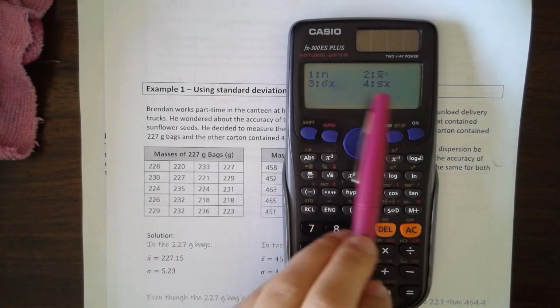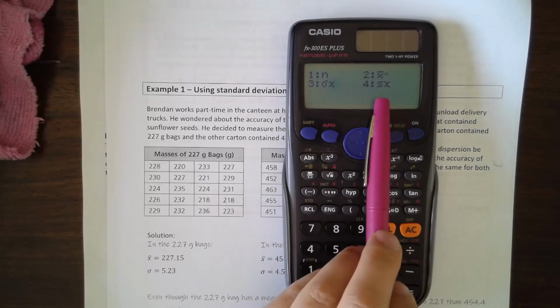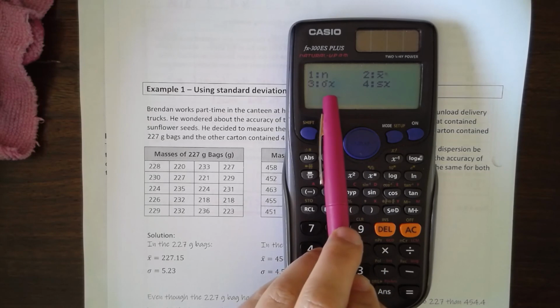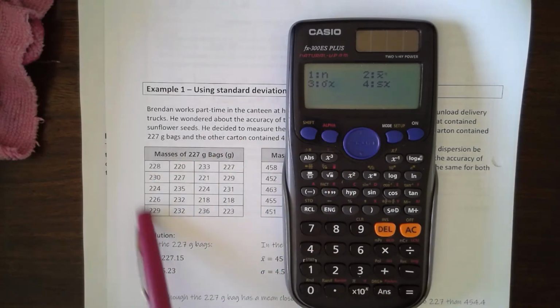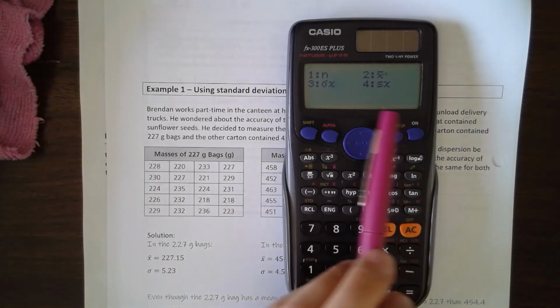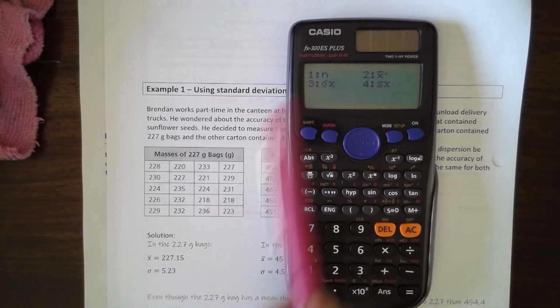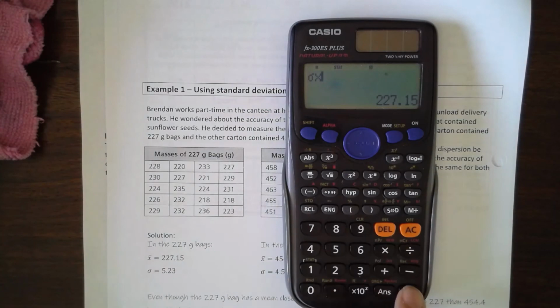We have 2 kinds of standard deviation. Sigma is for the population. SX is for a sample. Okay, in grade 11 stats, we're always just going to pick sigma. We're just going to assume that this is our population, and we're not going to do any of the other crazy stuff that goes along with working on the differences between them. So we want to pick sigma x. Okay, and 3 is our standard deviation. So I have to press equals again, and my standard deviation is 5.23.